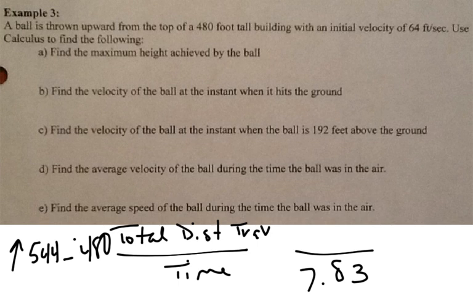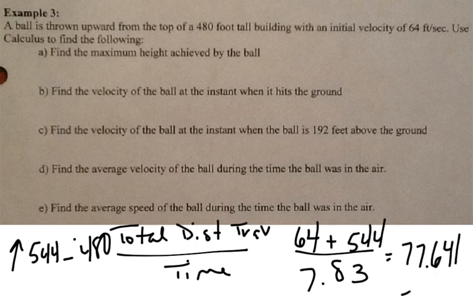So it goes 64 up from the height of the building, then down that 64 plus the 480, which is 544. That's your total distance traveled. And when you divide that, you get 77.641 feet per second.